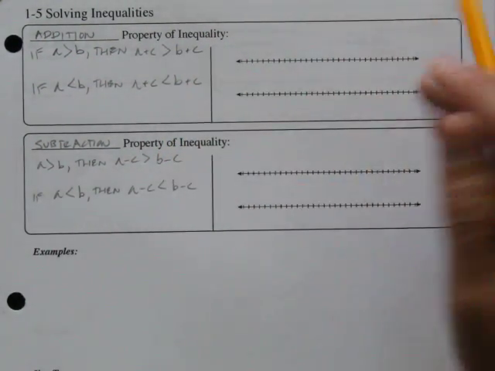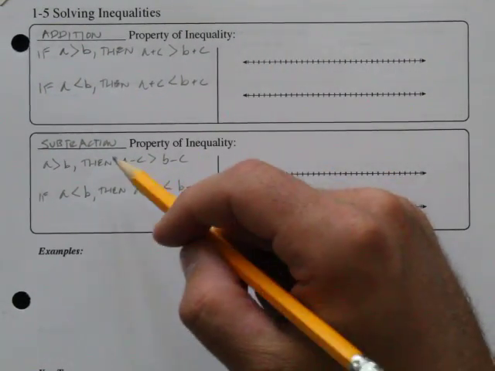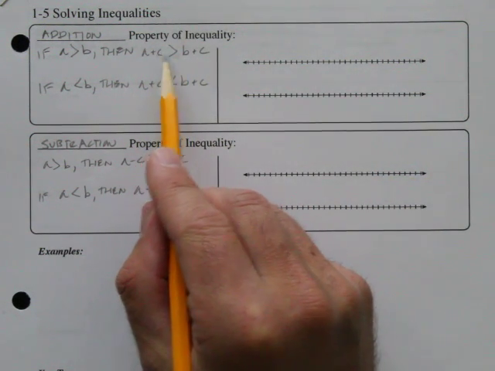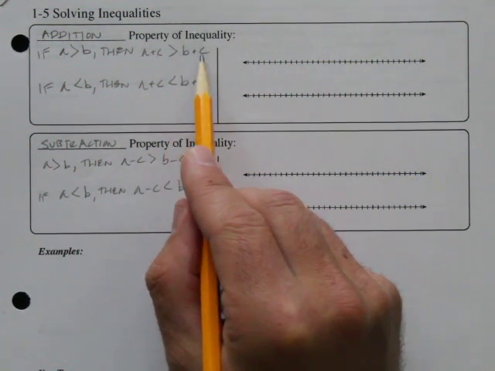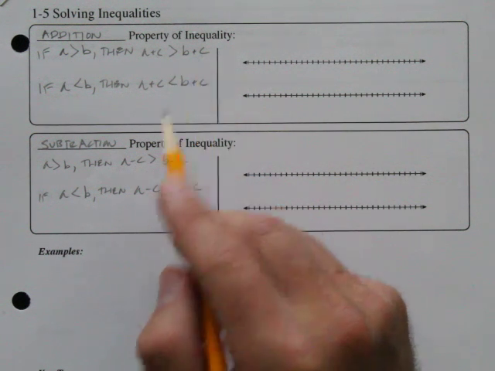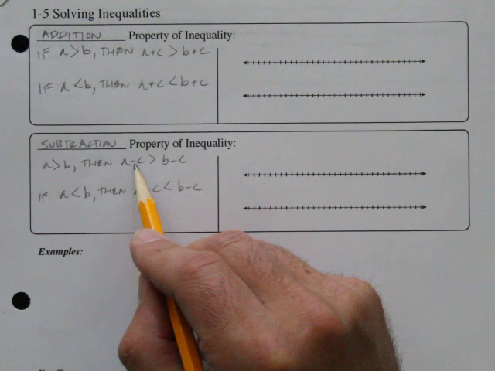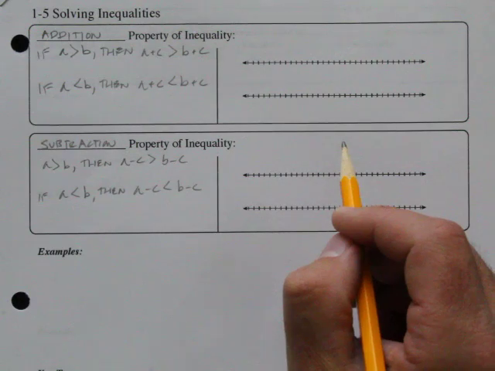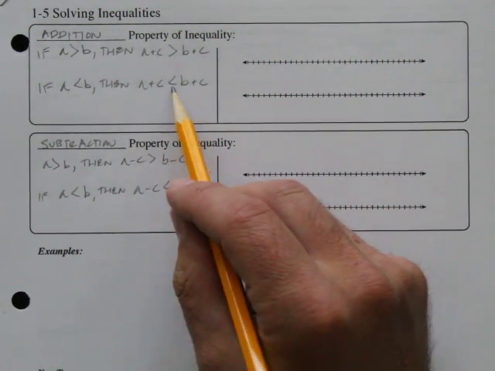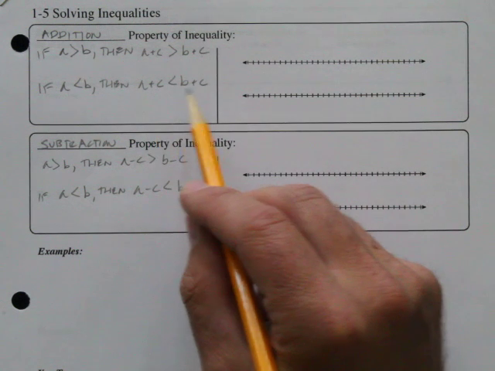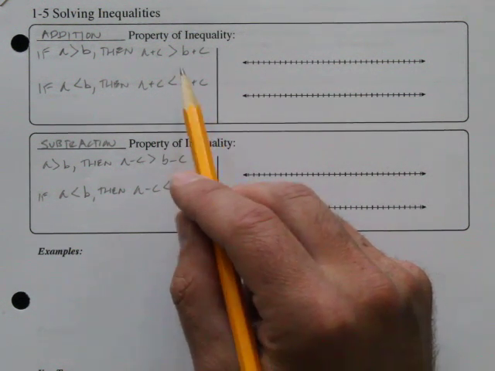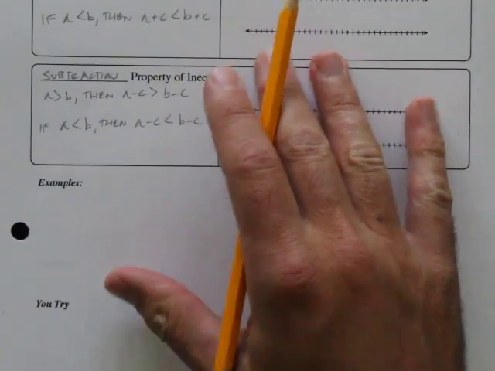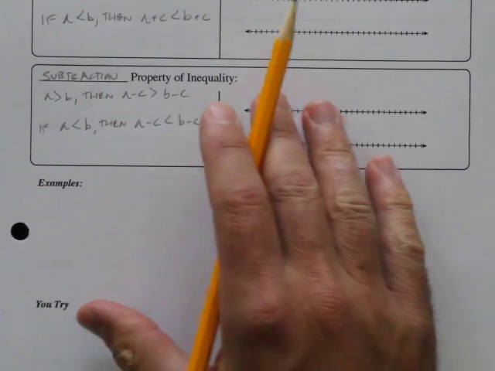So all these two things are saying is that what you do to one side of the inequality, you must also do to the other side. Whatever you do to one side of the inequality, minus C, you must also do to the other side. That's all that we're saying here. So usually we say what you do to one side of the equal sign, you must also do to the other side of the equal sign. We're just substituting the equal sign for an inequality, and that's it. So that's what this is saying here.